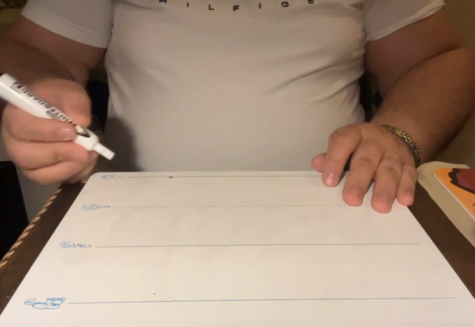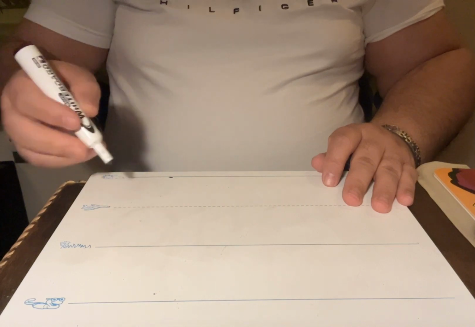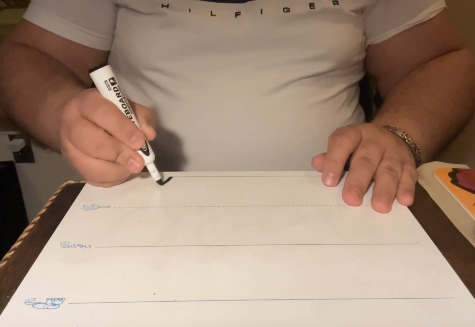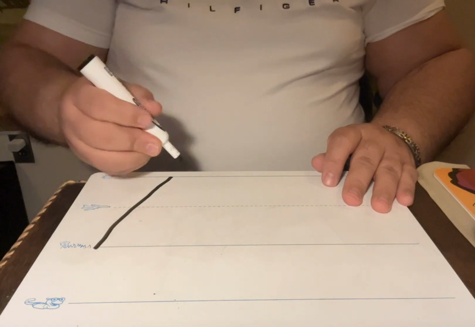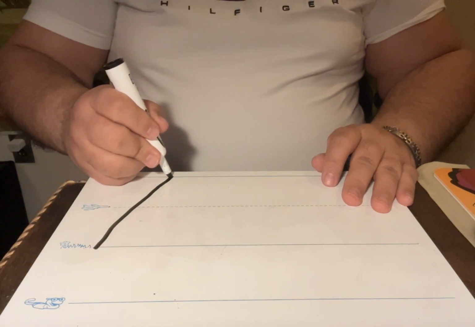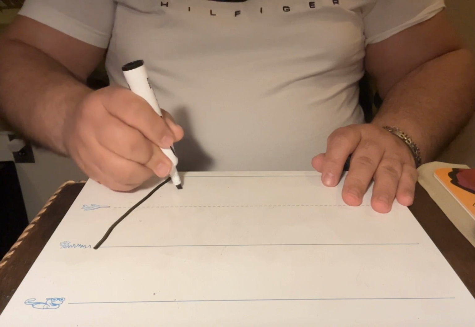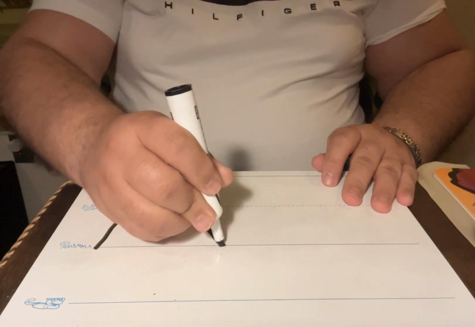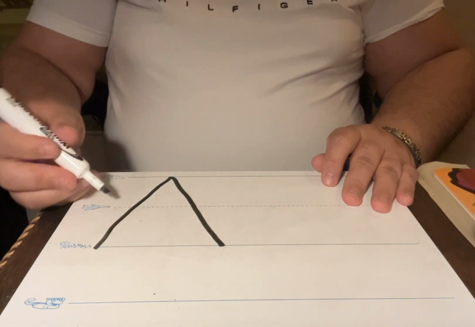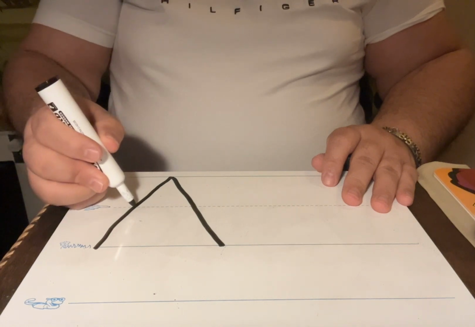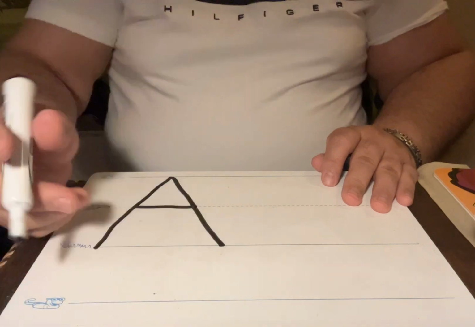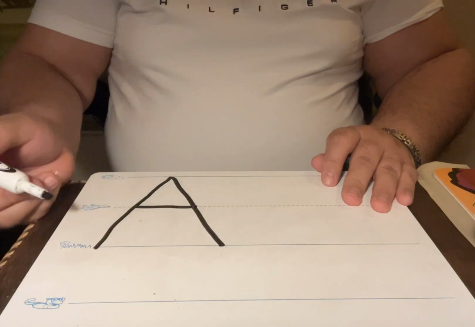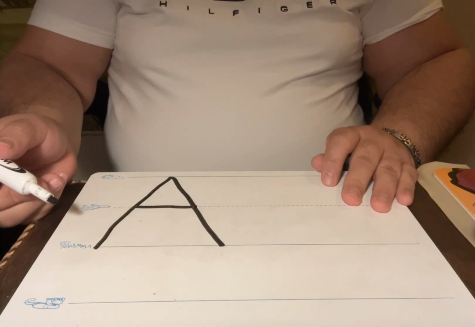Capital A, I'm going to start on the sky, but I'm going to make a diagonal line, and I'm going to do it like this. I'm going to start on the sky, come down to the grass, pick my marker up, go back to the sky, make another opposite diagonal to the grass, and then pick my marker up and go across the airplane line right here, because this is where the A looks like an A.